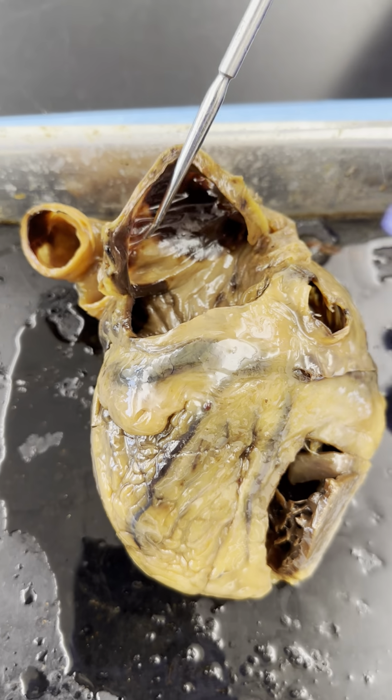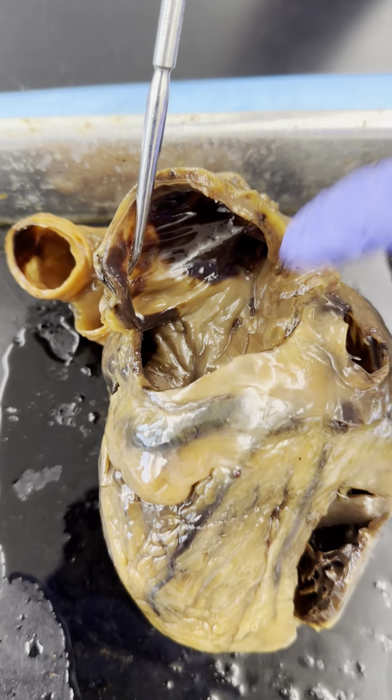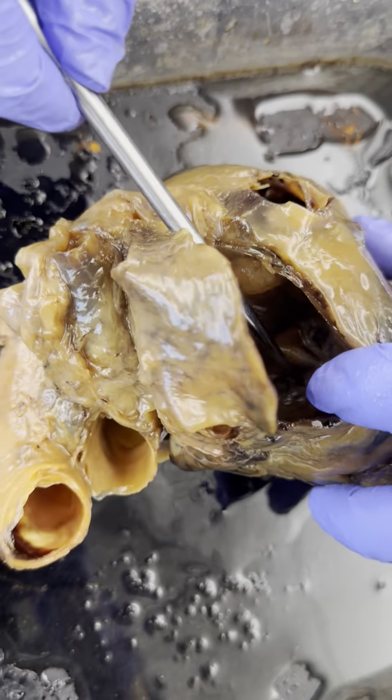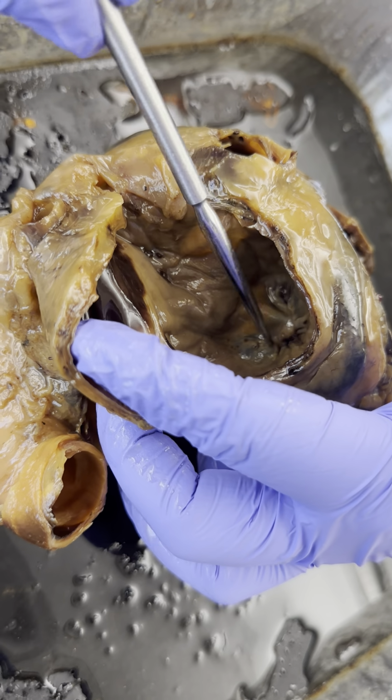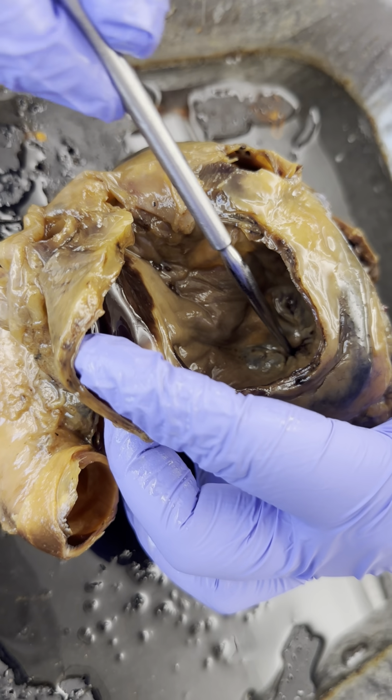So on this side, this is the left atrium. If we look inside downward, we can see this valve right here. This is the left AV valve, or the mitral valve, or the bicuspid valve.